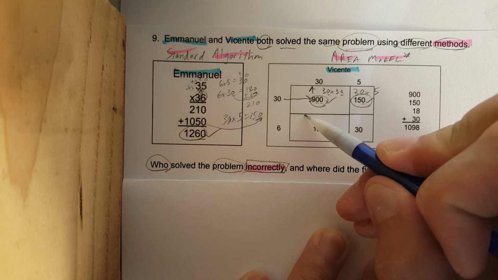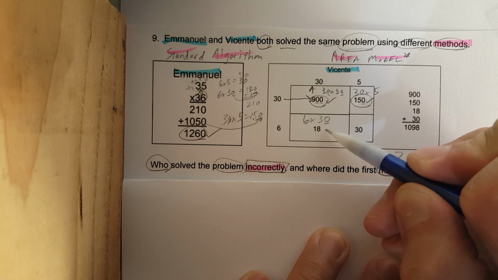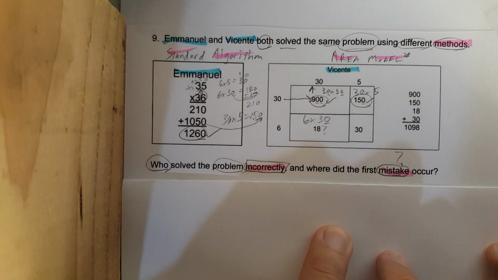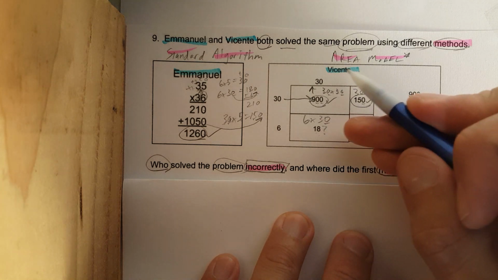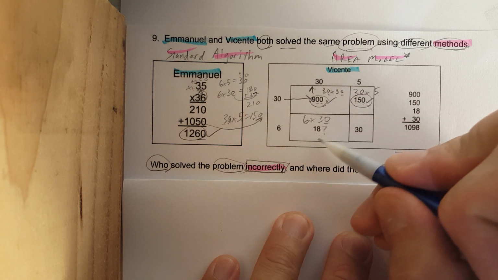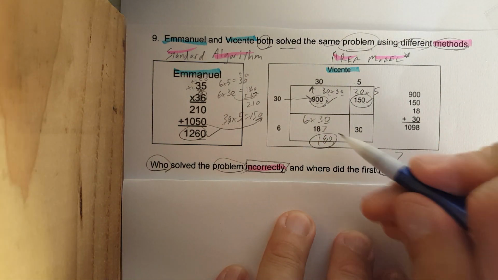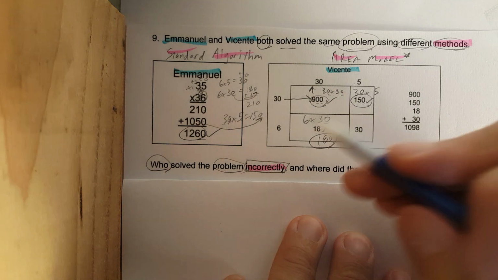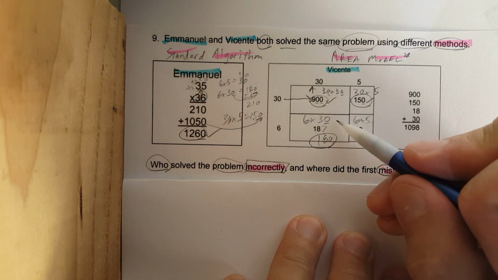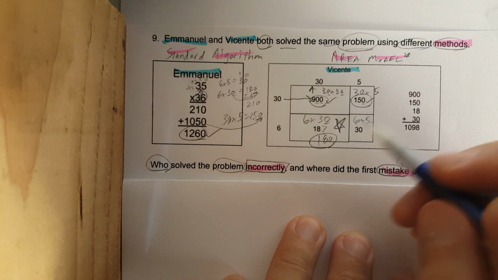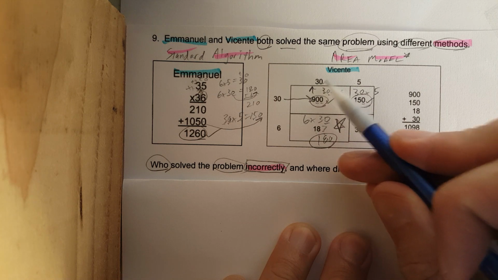6 times 30. 6 times 3 is 18. Add the 0. Oh no! We found it! I think. Where's the 0, Vicente? 6 times 30 is 180. There's a mistake right there. 1 zero, and that was it. 5 times 6 is 30. This is the mistake. Emmanuel, great job. Vicente, don't leave out that 0.